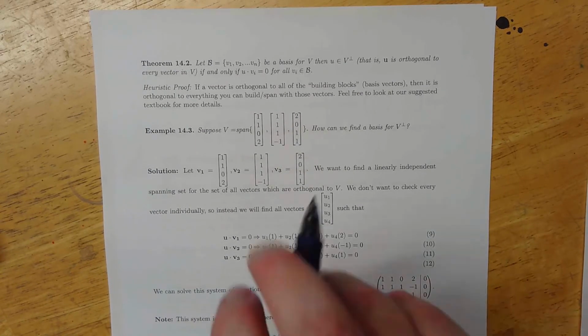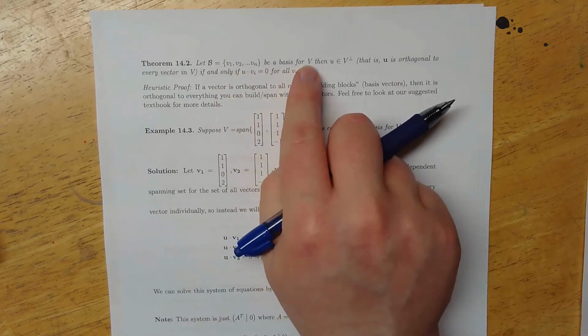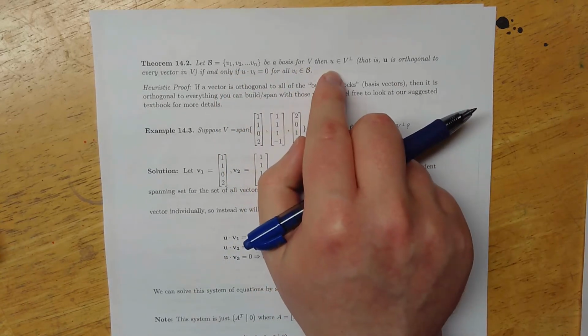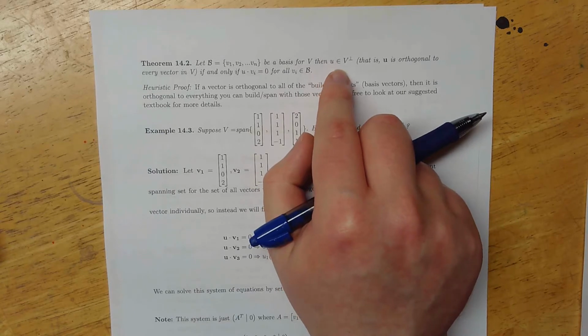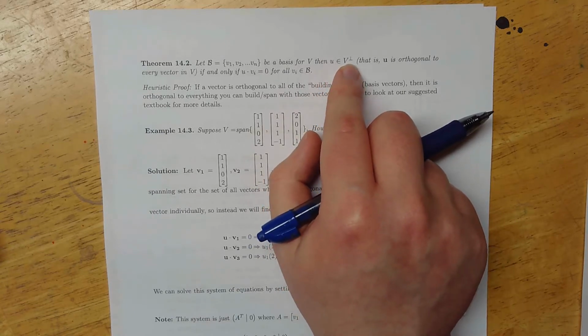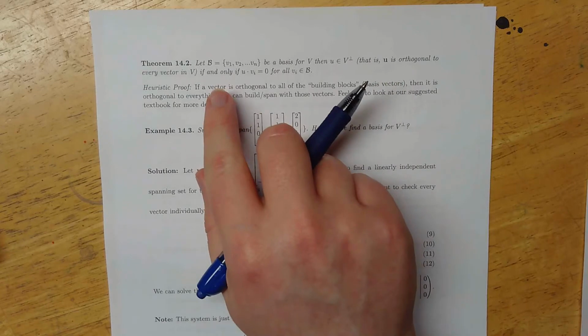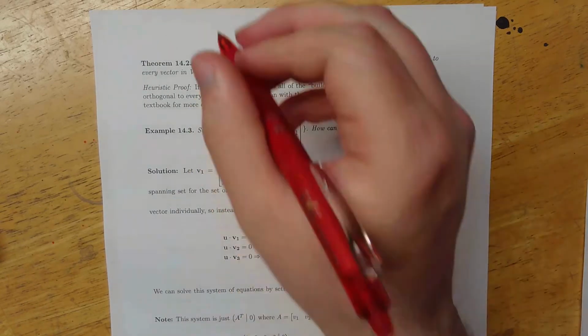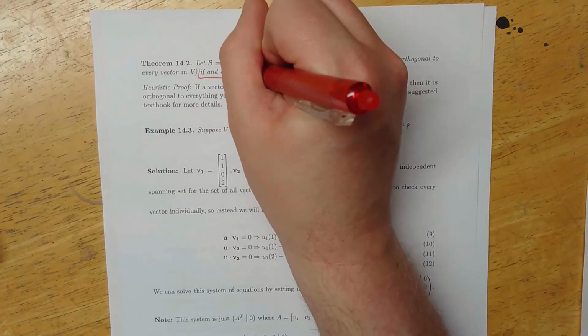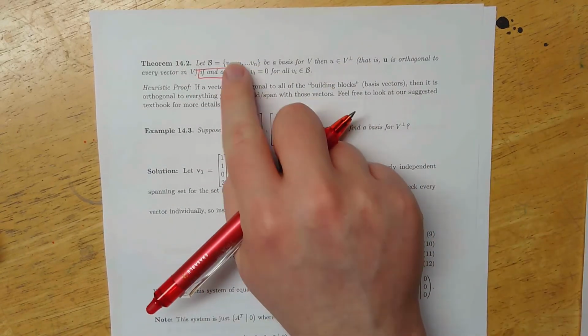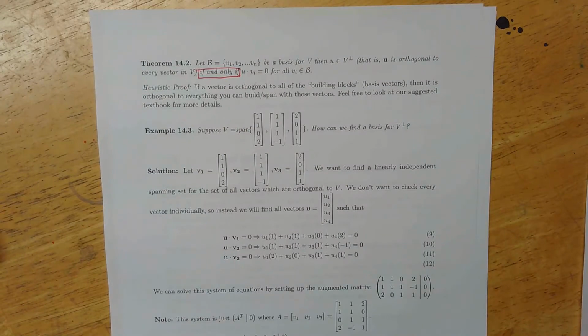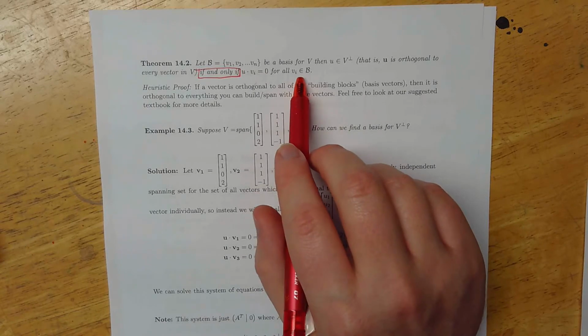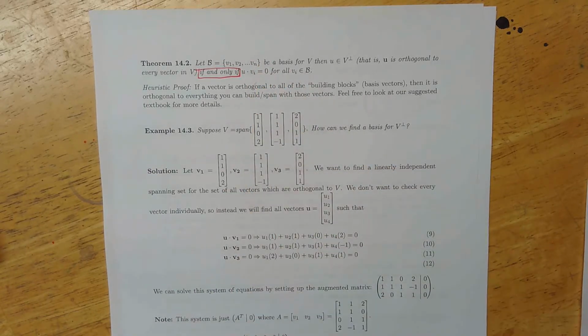All right, so say that we've got a basis for a set V. Then a vector u is an element of V perp, that is, u is orthogonal to every vector, if and only if the dot product of u with every single one of these basis vectors is 0.